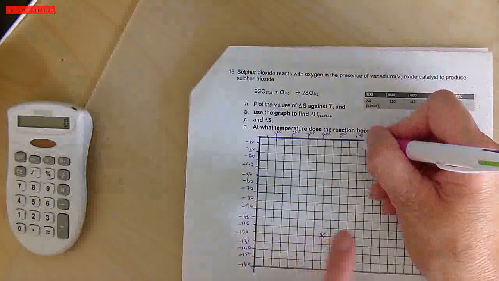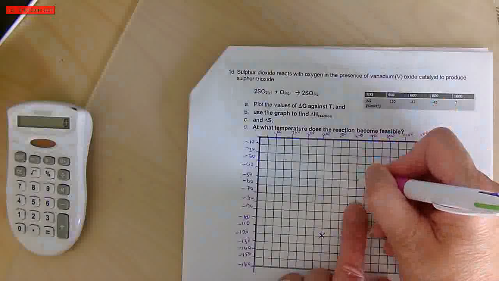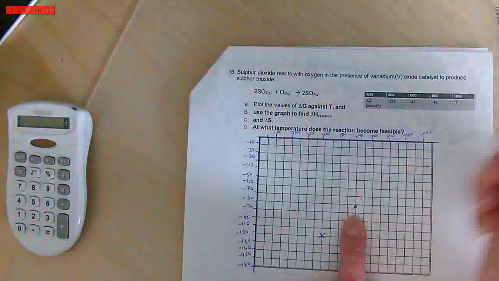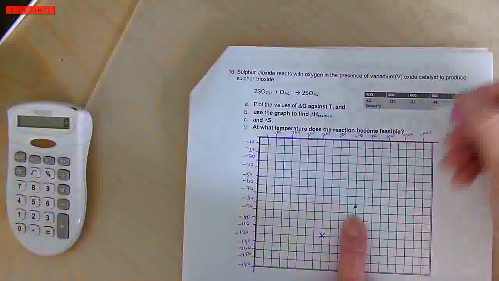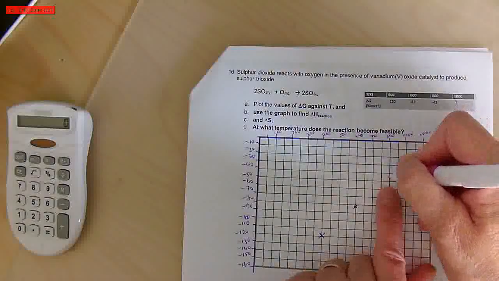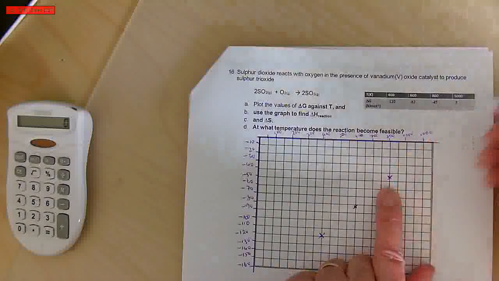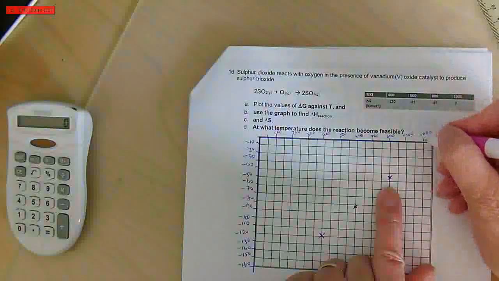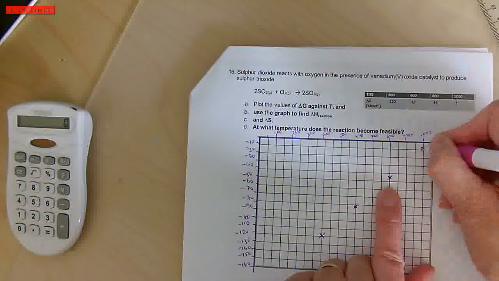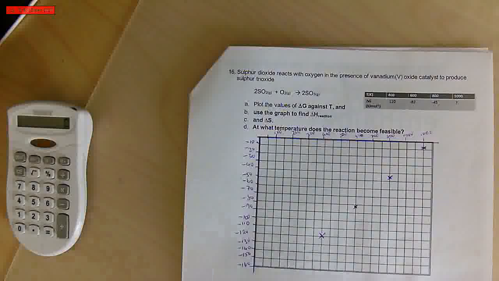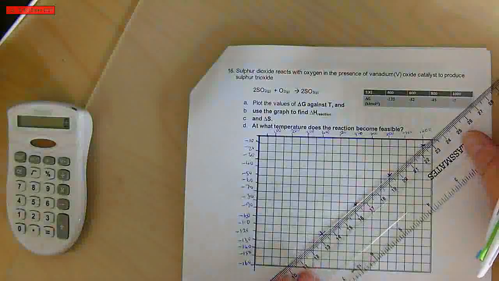Again, I would normally do this in pencil. 600 and minus 82, there's 600 and 82. 845, there's 800, there's 40, so 45 is going to be in the middle there. And 1007, so that would be somewhere about that point there, wouldn't it?